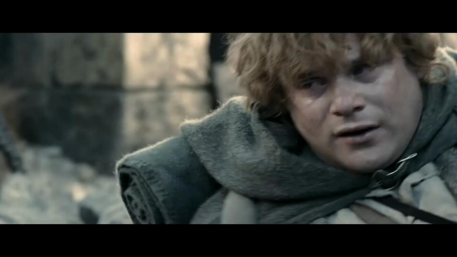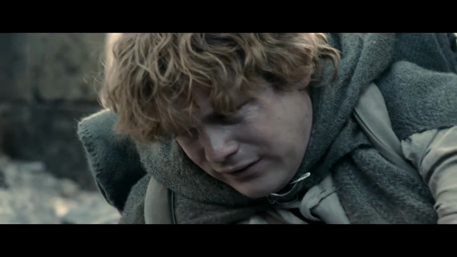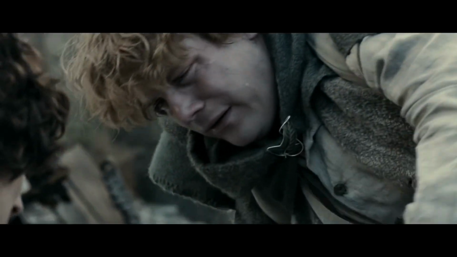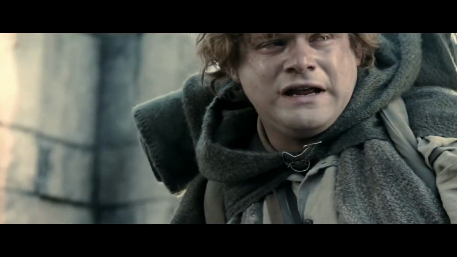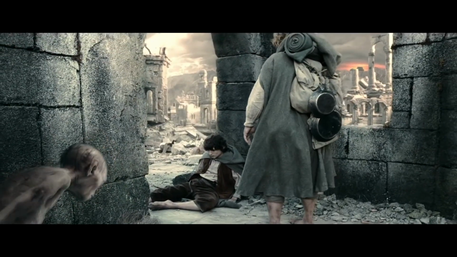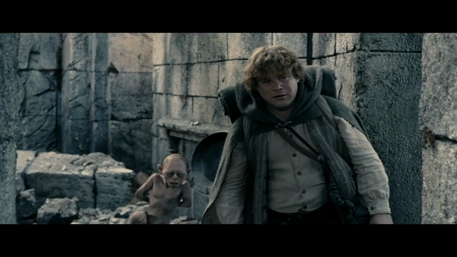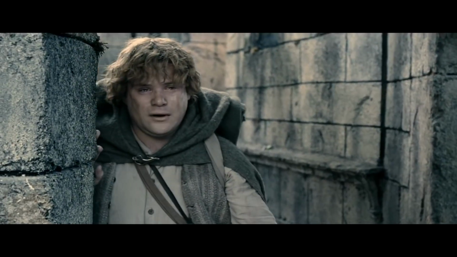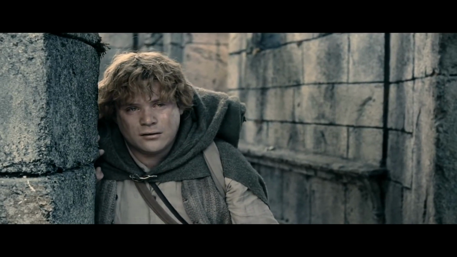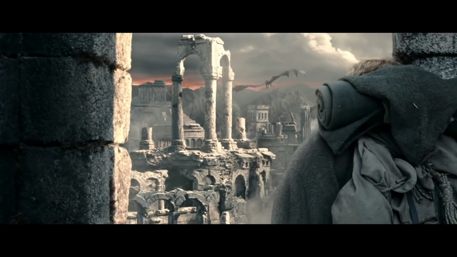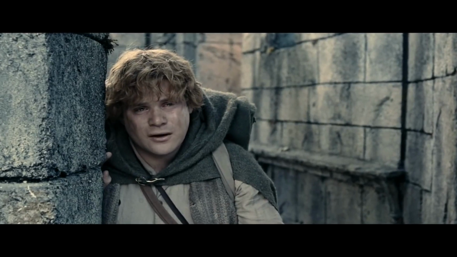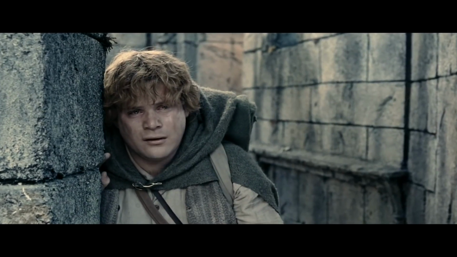And his best friend, Samwise Gamgee, looks at him and he says, I know. It's all wrong. By rights, we shouldn't even be here. But we are. It's like in the great stories, Mr. Frodo.